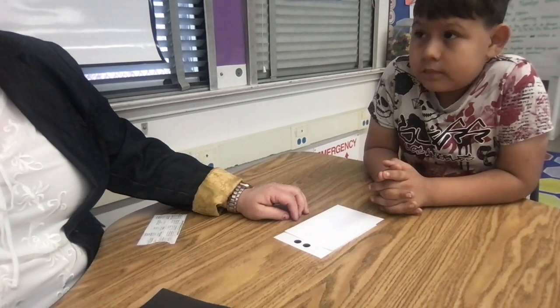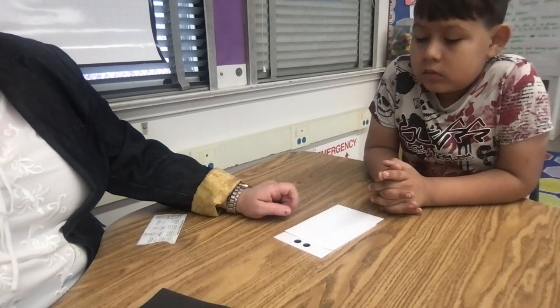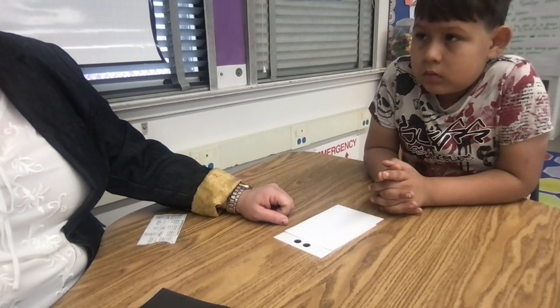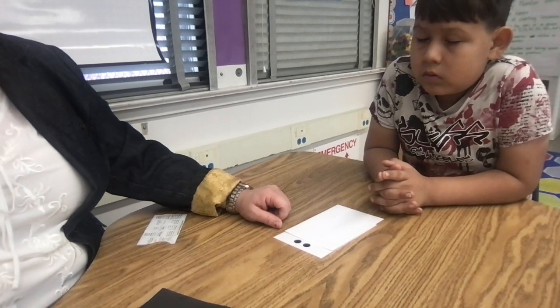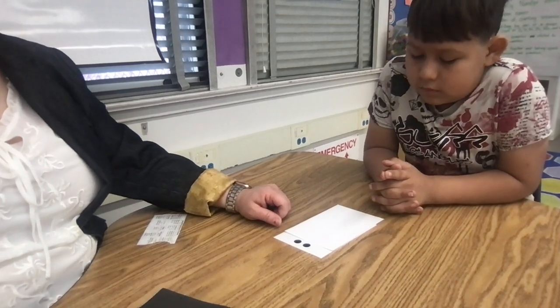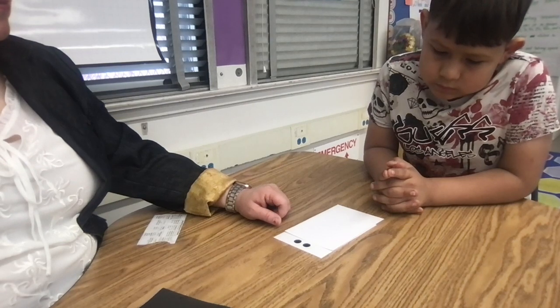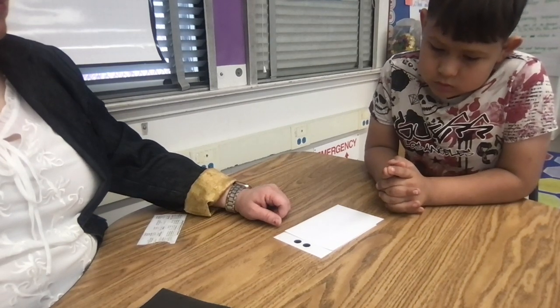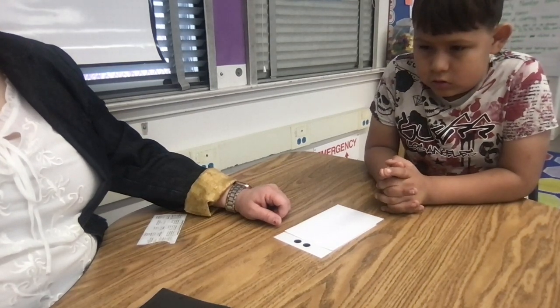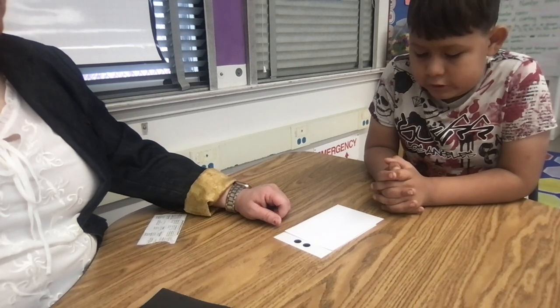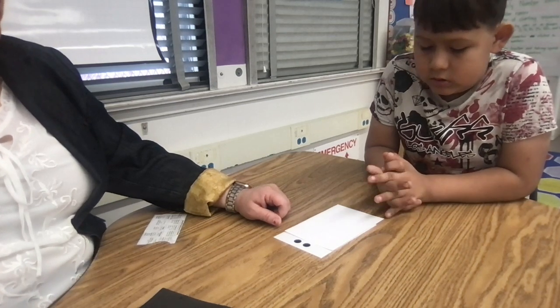There are 12 dots altogether. Here is one row. How many rows are there altogether? Six. How did you know that?